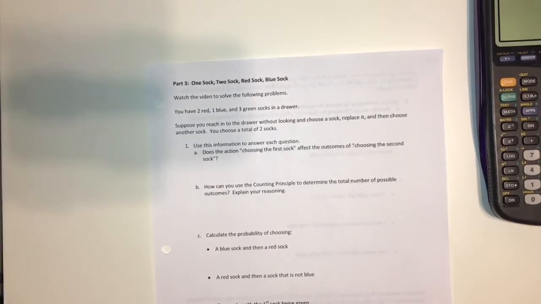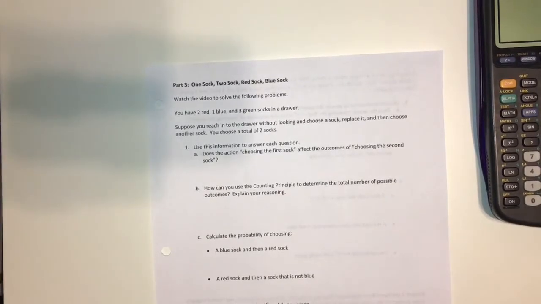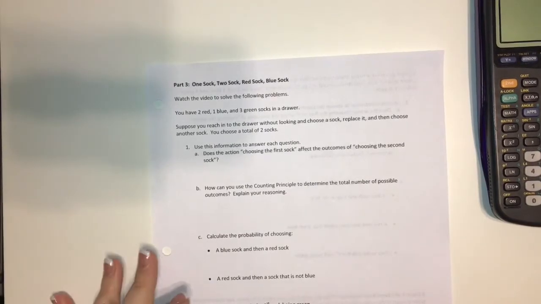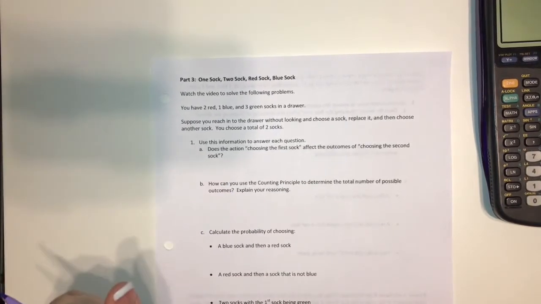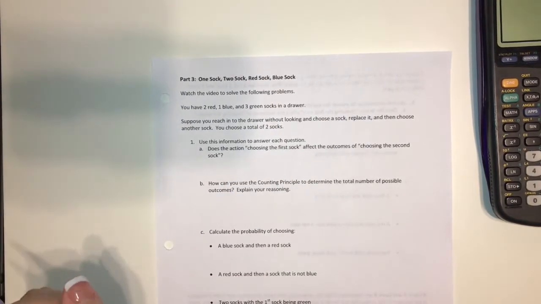Now we're going to do some probability problems where things get a little more complicated. With the coin flip, since everything is just 1/2, things seem to be a little bit easier. But now we have a sock full of randomly colored socks, or a drawer full of randomly colored socks.